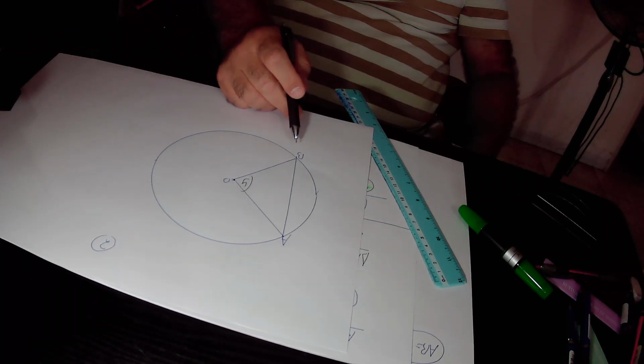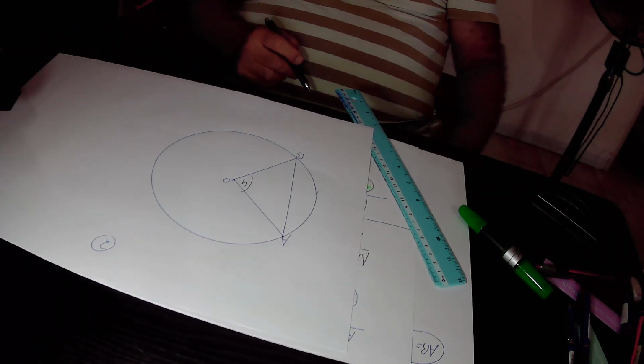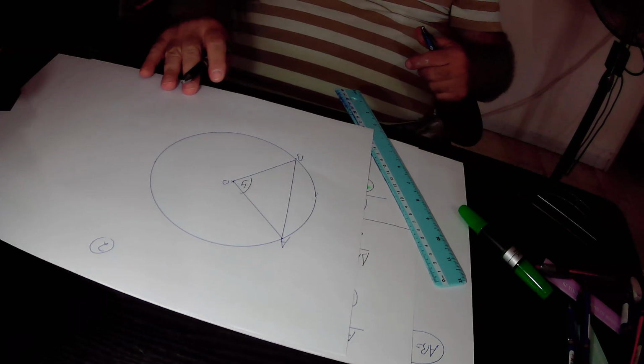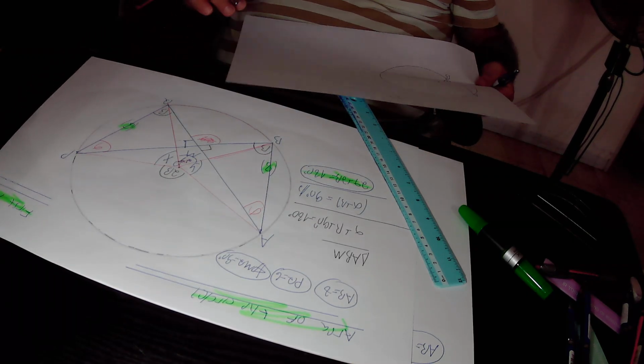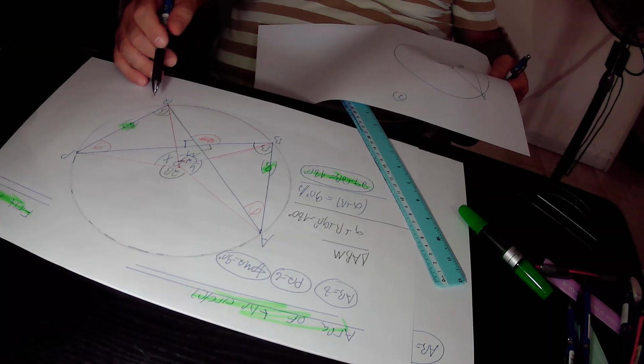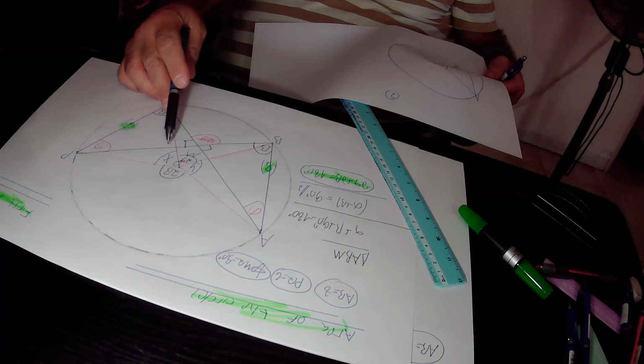Now from point B, I will draw a chord. The length of the chord will be 6 units, and this way I'll create a central angle that will be equal to x degrees in its size. Why?